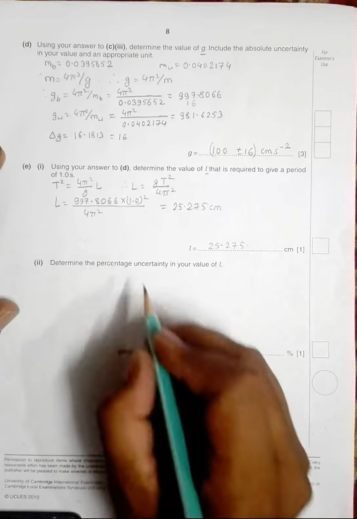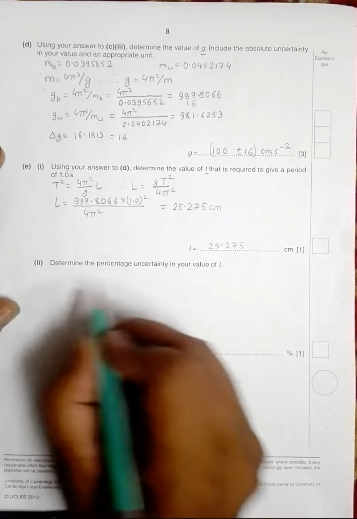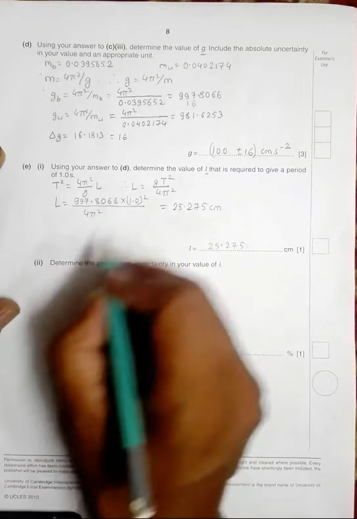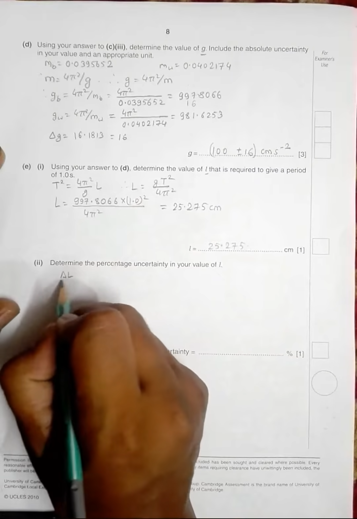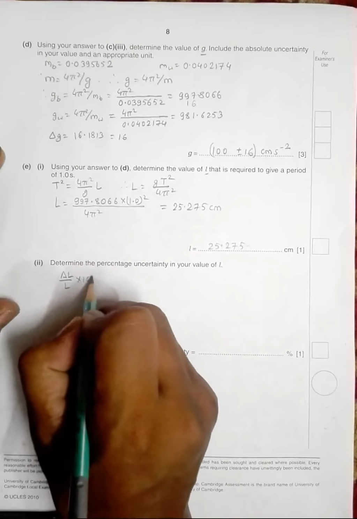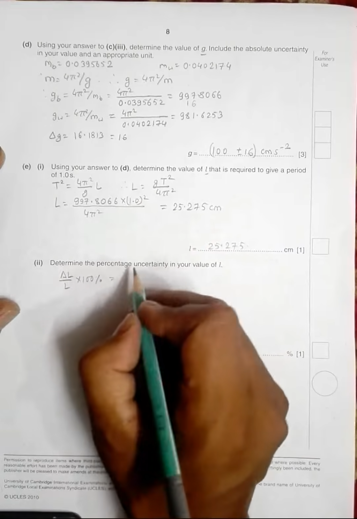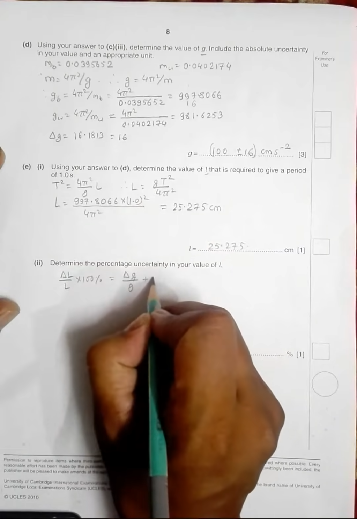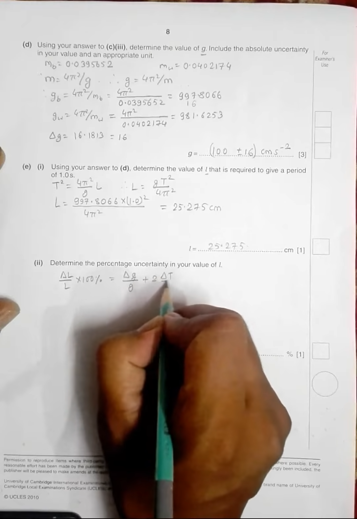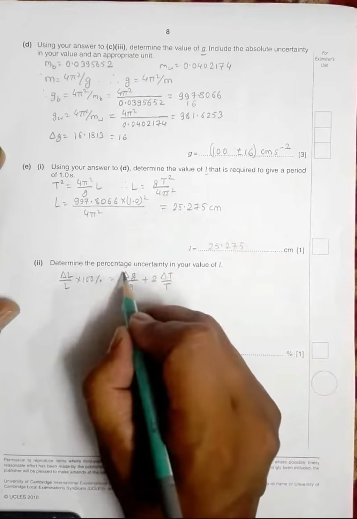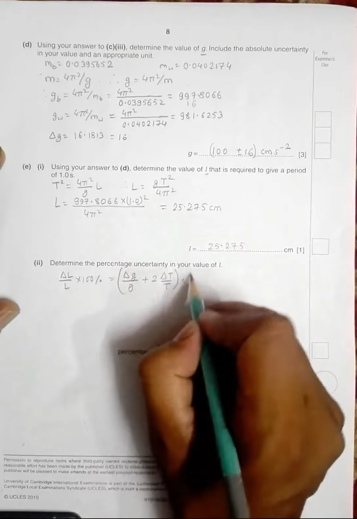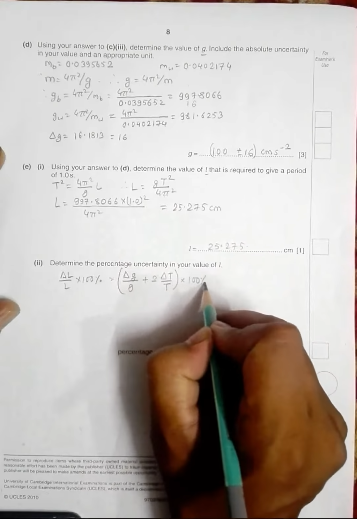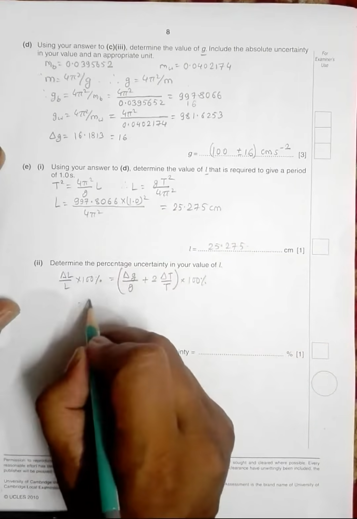Now I need to find the percentage uncertainty in the value of L. From this equation, I must have delta L by L into 100 percent equal to delta g by g plus 2 delta T by T, others don't apply, into 100 percent.